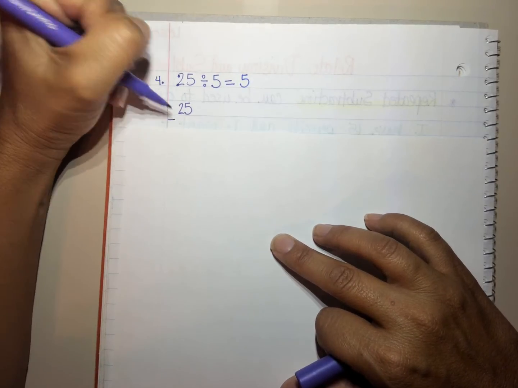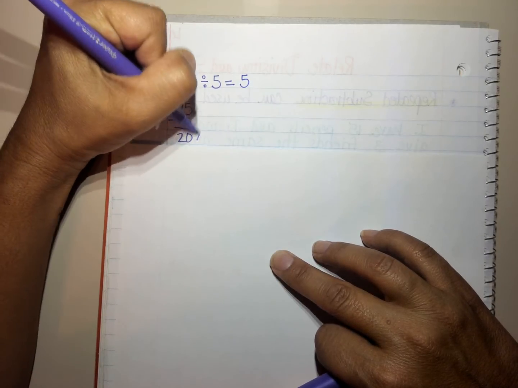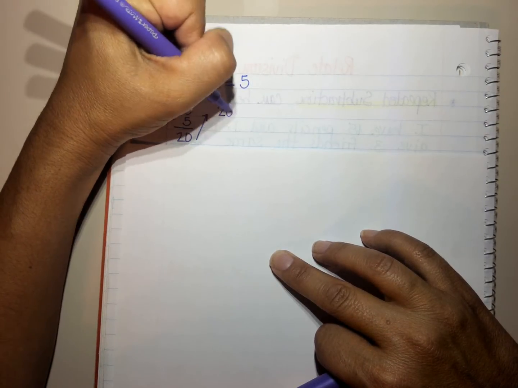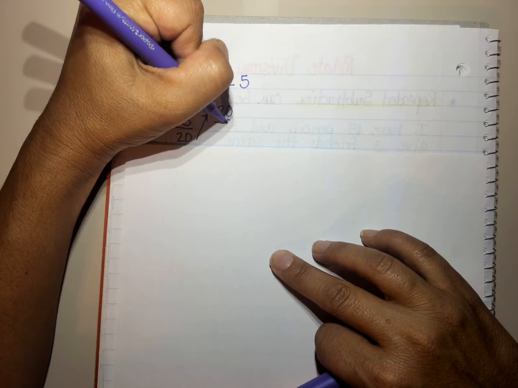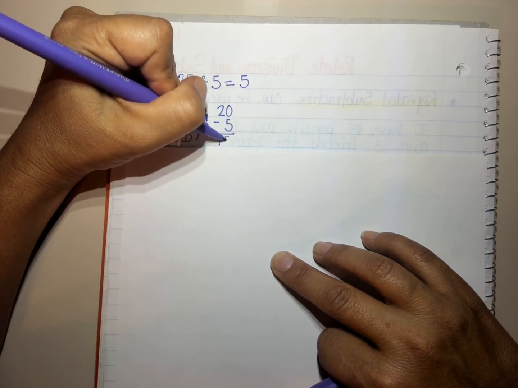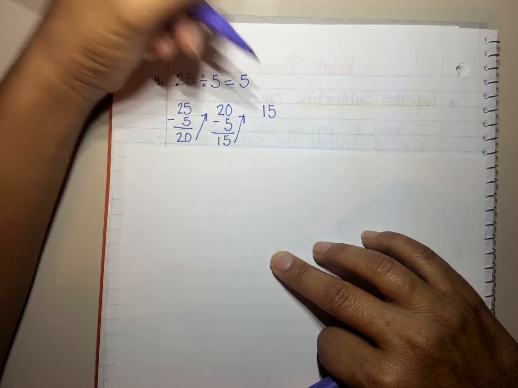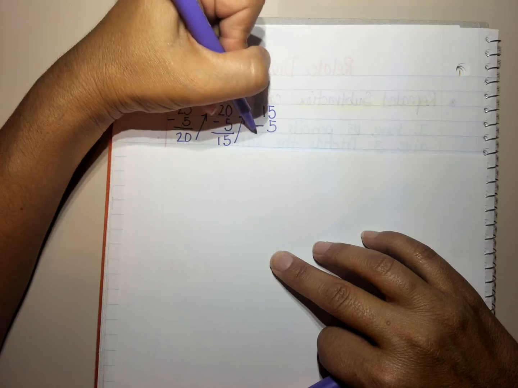Here's the strategy you need to use today. 25 minus 5 equals 20. Bring up the 20. Subtract 5 again. You got 15. You start with 15. You subtract 5.